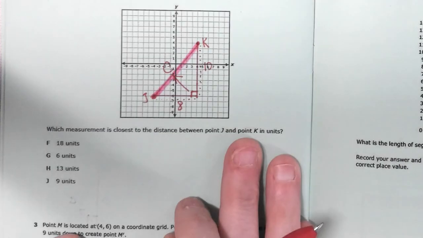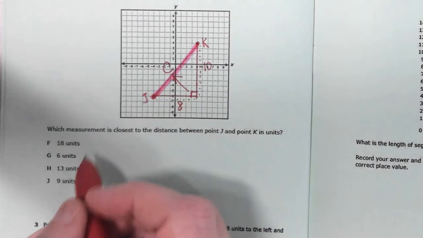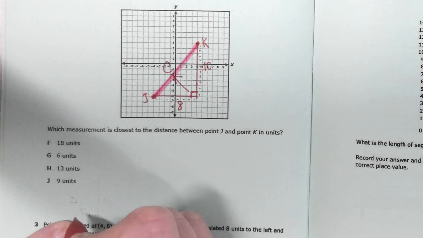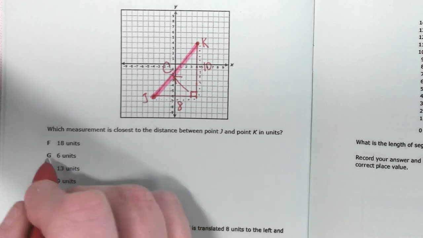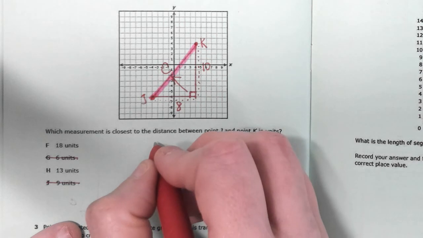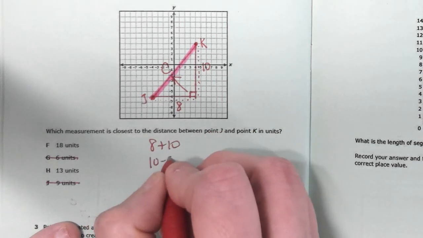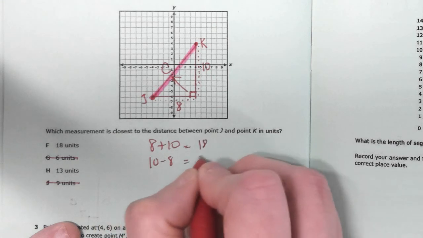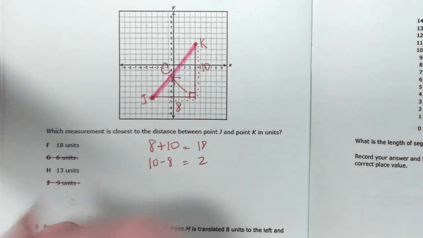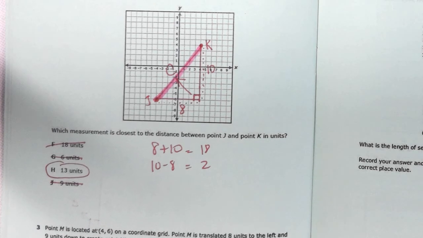Okay? So what does it have to be longer than? 10, because I'm looking for the longest side. So I can get rid of G and J because they're not longer than 10. Then remember, I'm also going to add the 2 sides, and I'm going to subtract the 2 sides. And if it's either one of those, I cross them off. And there it is.